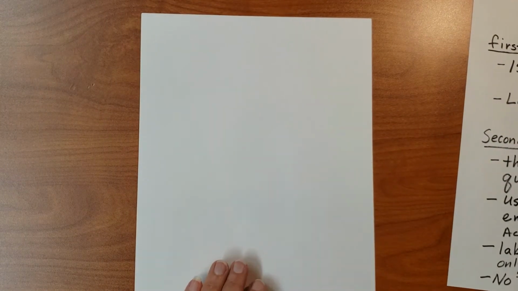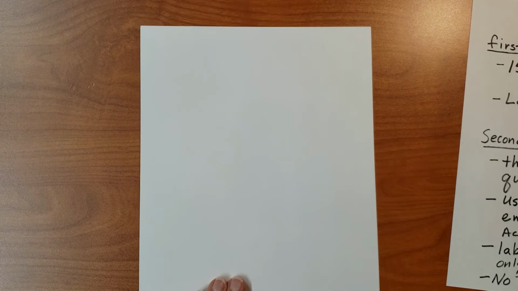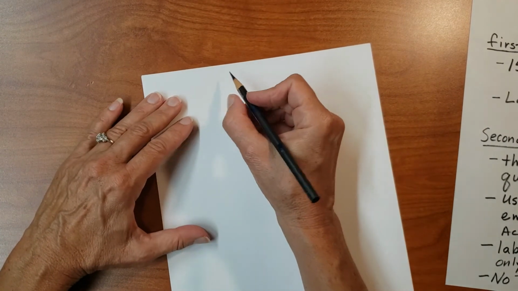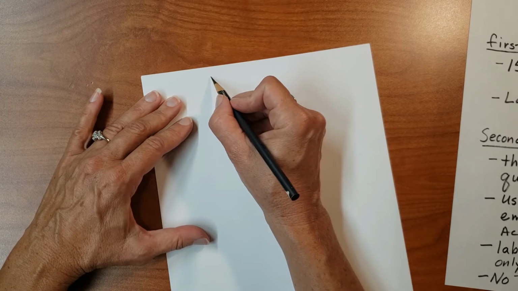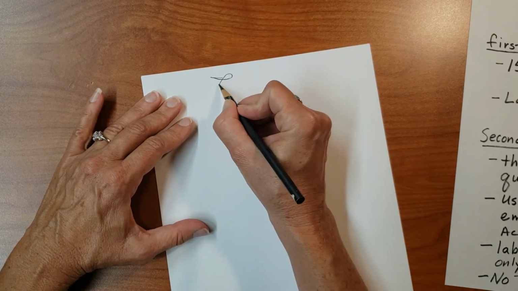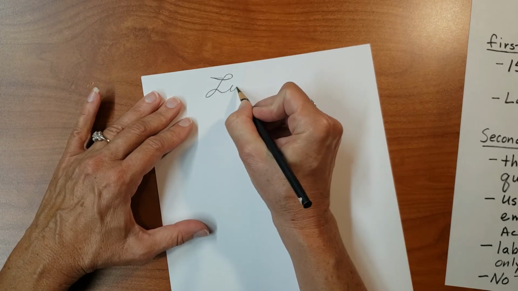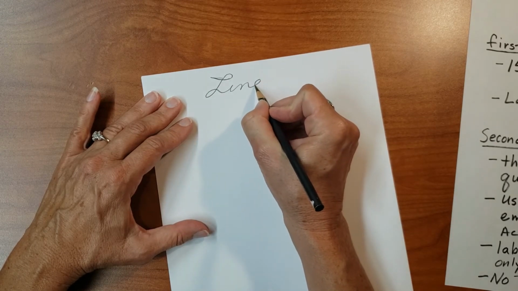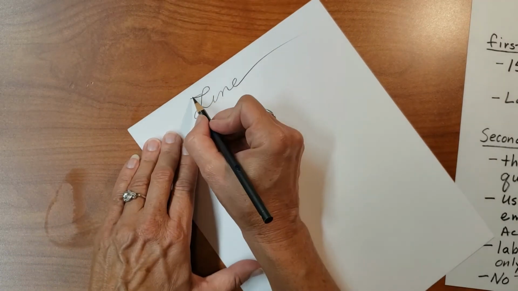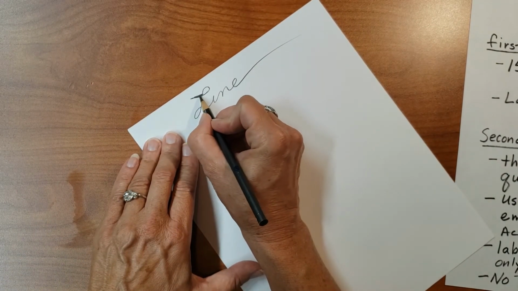I have to make a little sight check to see what's in the camera. The top of your page, you're going to label it in some way. You can get fancy with it. I'm going to do a nice cursive line. And yeah, my pencil broke and made a little extra mark up there.